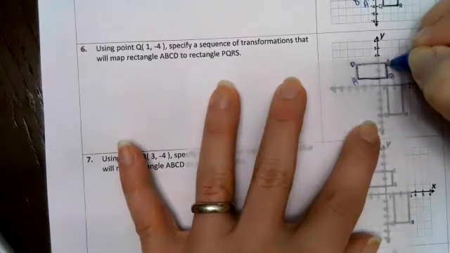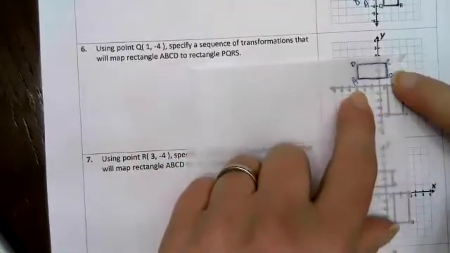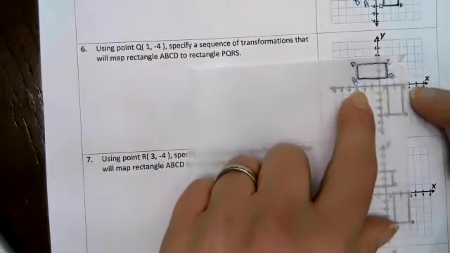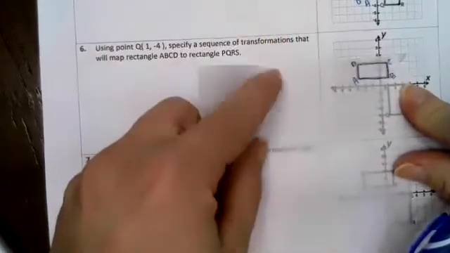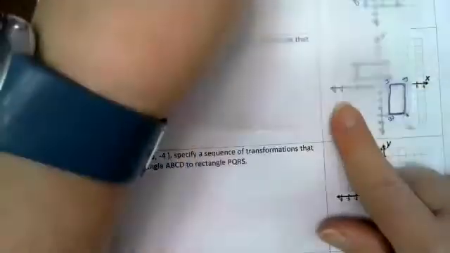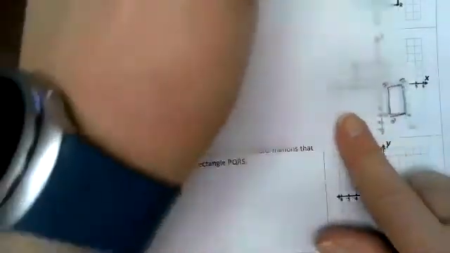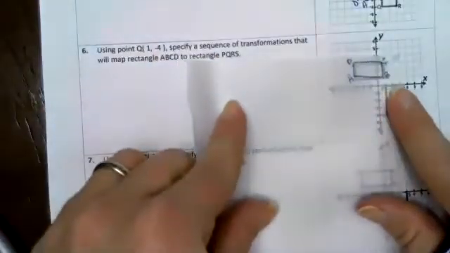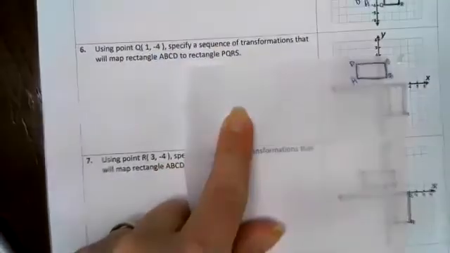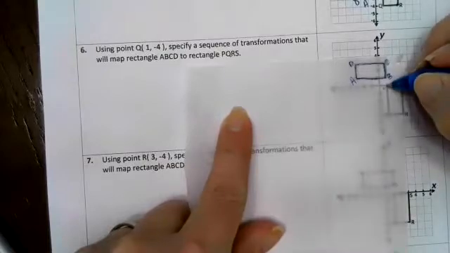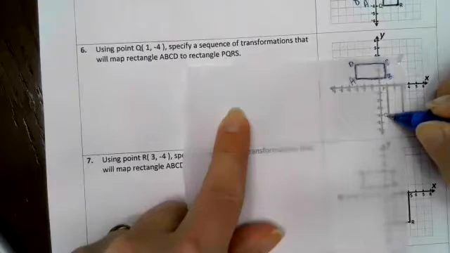All right, so my A needs to match up to my P. My B needs to go to my Q. So essentially, I want it to look like this. So my A is going to match up with my P and then my B with my Q. All right, so from my center of rotation, I'm going to look at 1, -4. So this point is where I'm rotating it around.